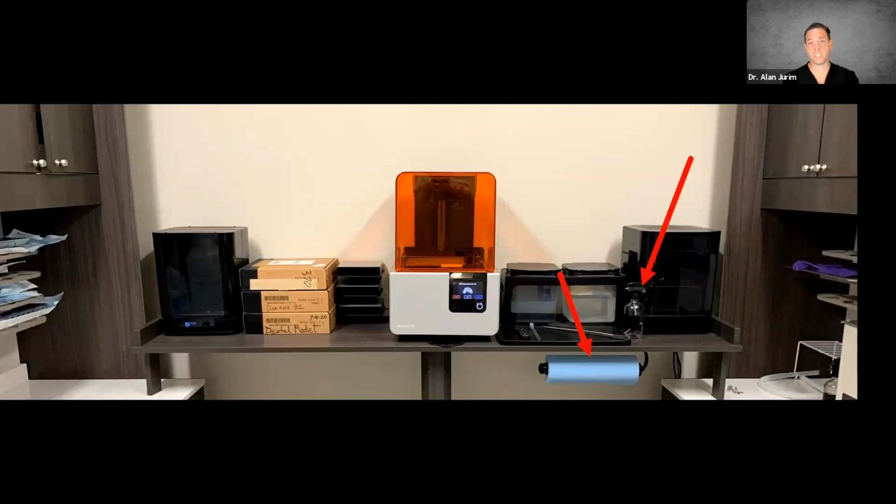Formlabs makes the process of learning as easy as possible, because they have by far the best connected platform and the best connected workflow with printing. With the proper platform and the proper inspiration to want to bring these valuable tools into the practice, you really have the best solution and the best products within Formlabs, in my opinion.